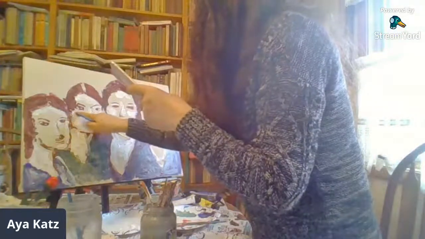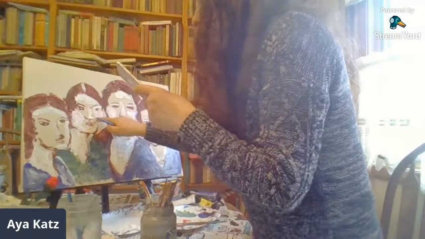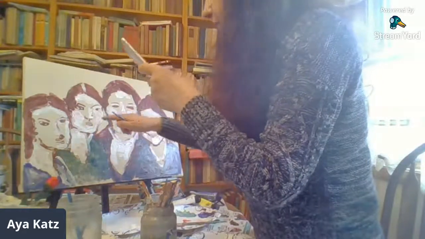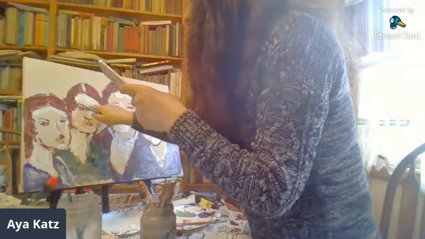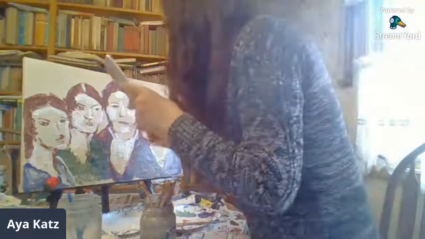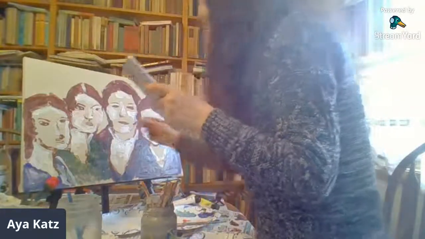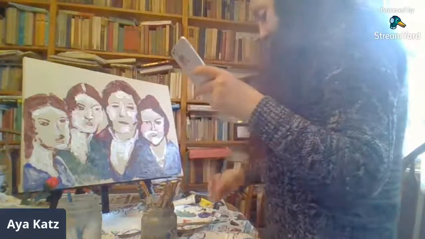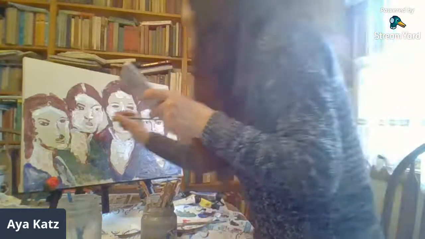Mostly white here. Yeah, bow braids. It's just there's this kind of a shadow in here.